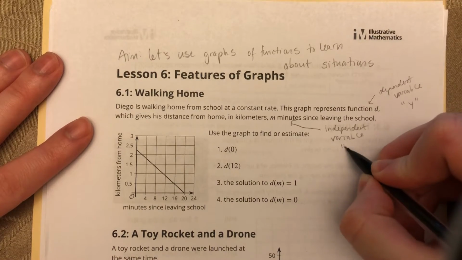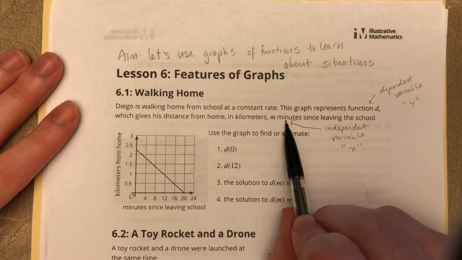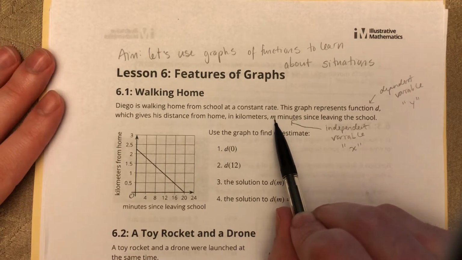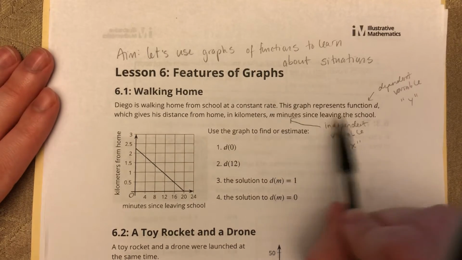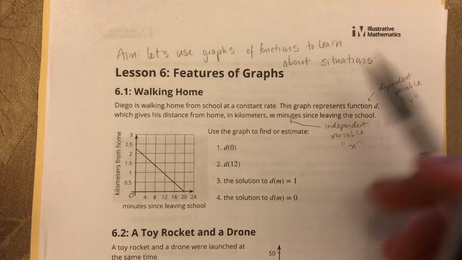which is normally x. And usually if we have one of our variables that's time, that's a good indicator that that's the independent variable, because you can't affect time. Time continues whether or not we want it to, but time affects everything else.